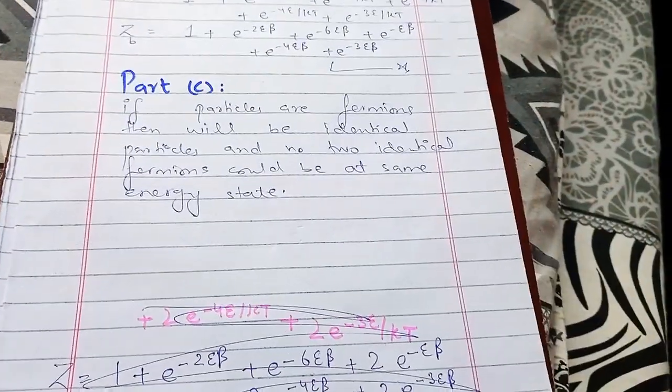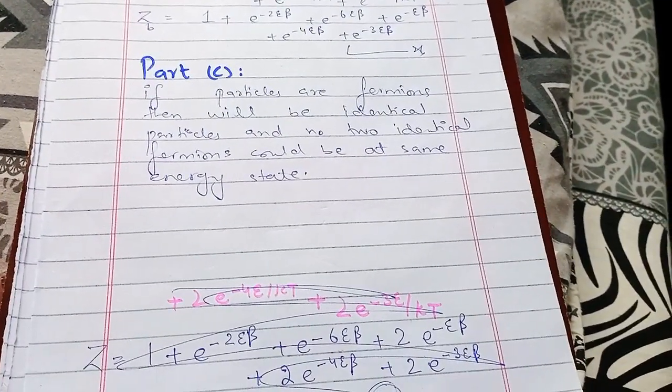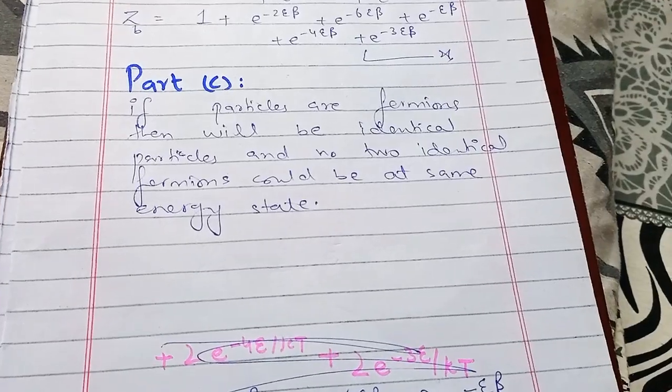This is the Pauli exclusion principle, and this is what the fermions are obliged to follow.